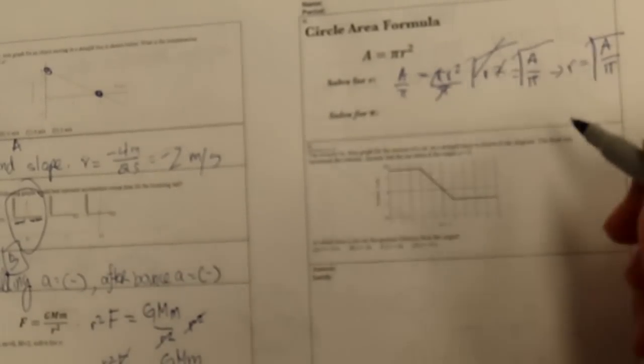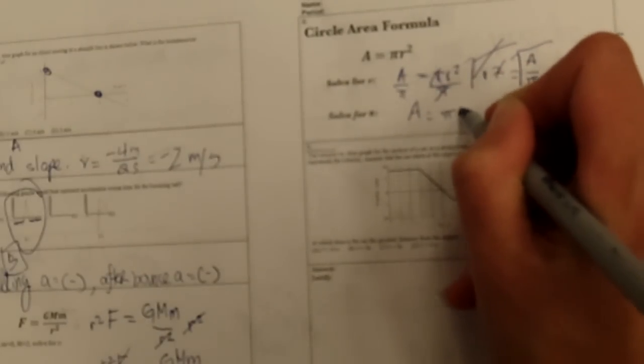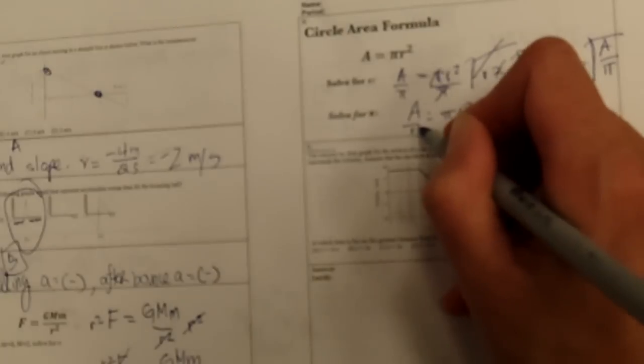Okay, to solve for pi, all we have to do is get the r squared away by dividing both sides by r squared. So we end up with A divided by r squared equals pi.